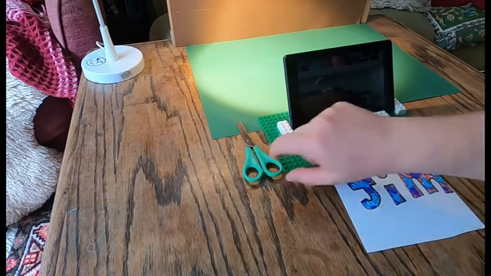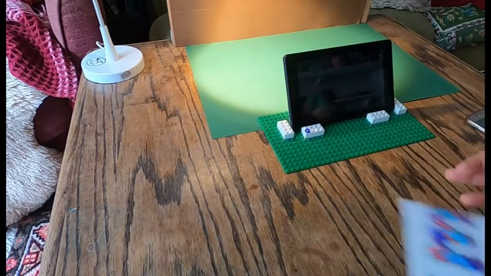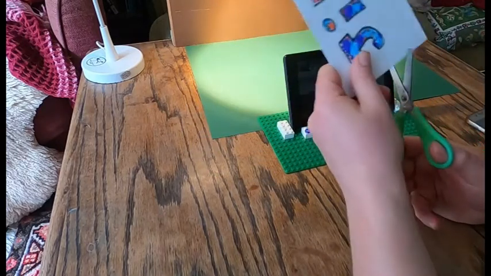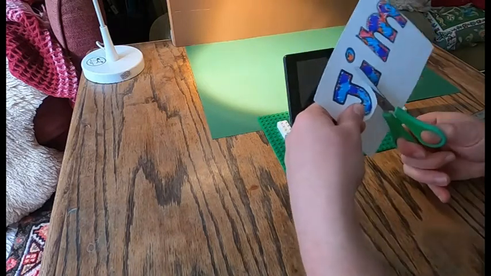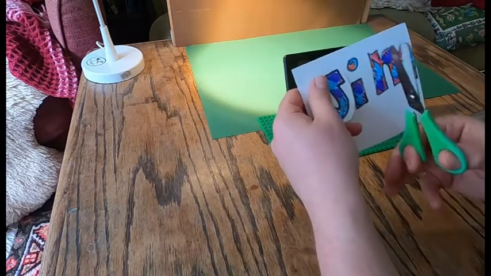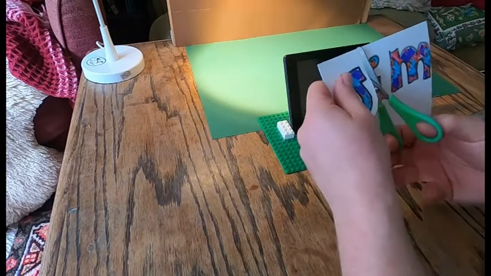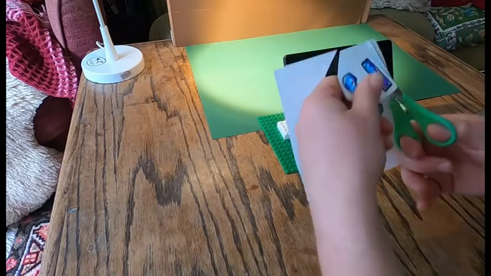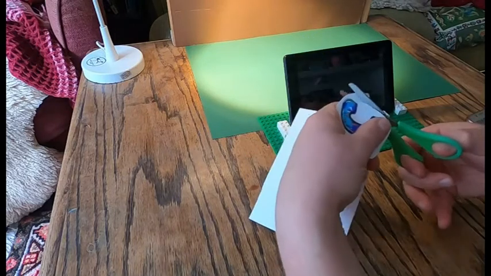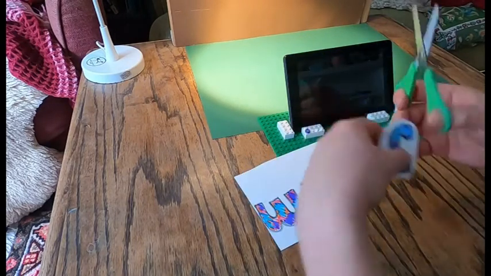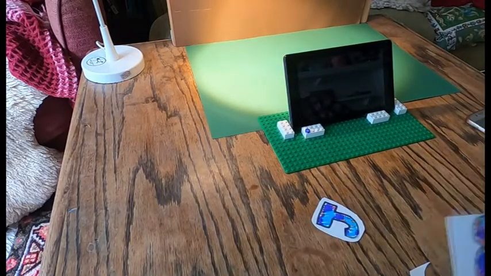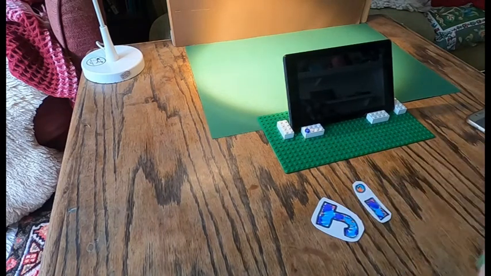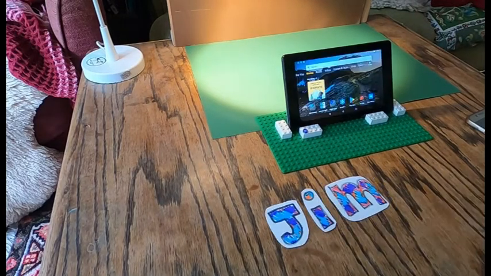Next I'm going to cut them out. Remember, this is a bit tricky, so if you need help, get a grown-up to help you. So I'm not cutting all the way along the lines, although if you're really good at cutting out, you could. But I'm just going to cut roughly around the edges. There's my J. There's my I. And my M.